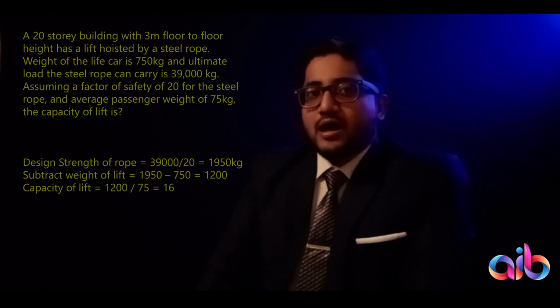Next, after having calculated 1950 kilos, the lift itself is 750 kilos. So you subtract that from the total load, because the steel cable has to hoist both the elevator and the people inside that elevator. So you subtract 750 from 1950, that gives you 1200, and every person on the elevator is supposed to have an average design weight of 75 kilos.